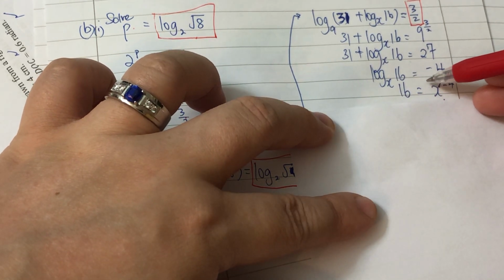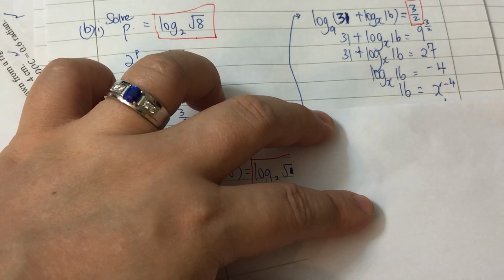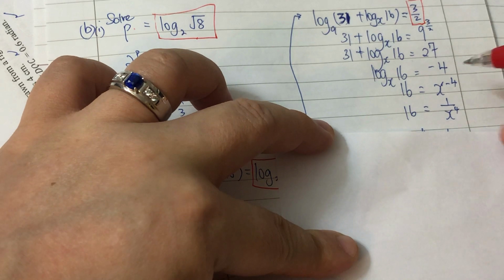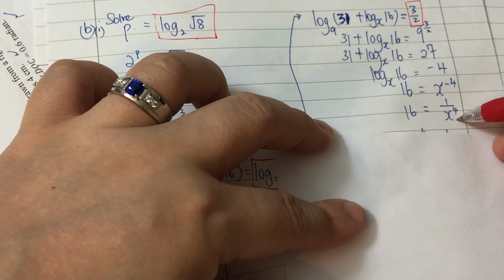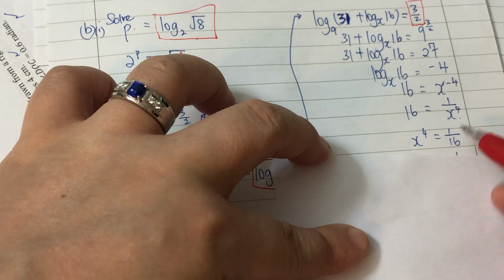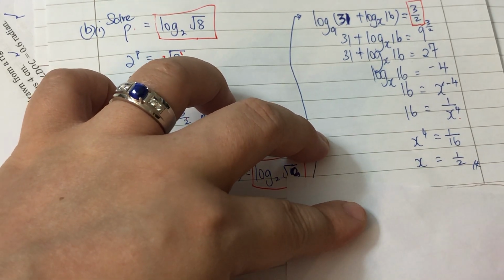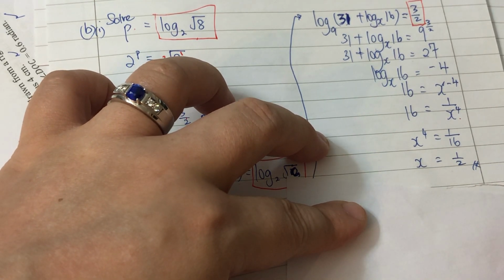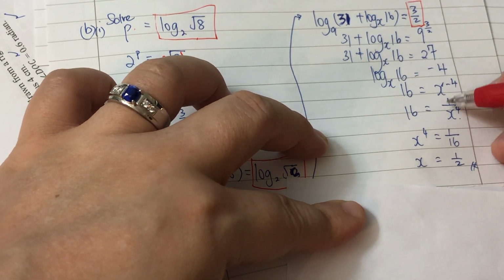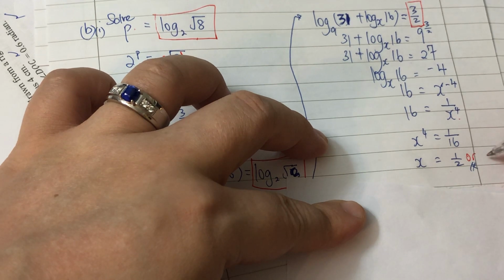And then what do you do now? If you can't see, then you do like what I do. You change this to positive power. Alright? Then you do this. And then you fourth root both sides. Then you get this. Alright? Again, you ask me, hey, fourth root both sides, isn't it plus or minus of this?